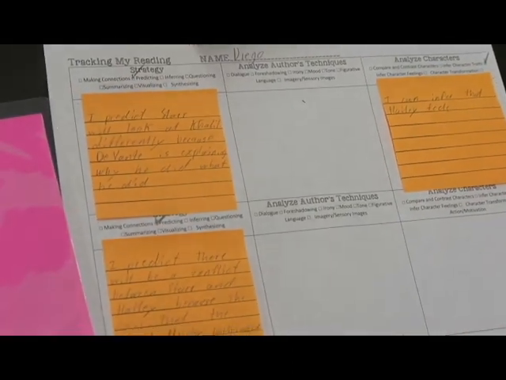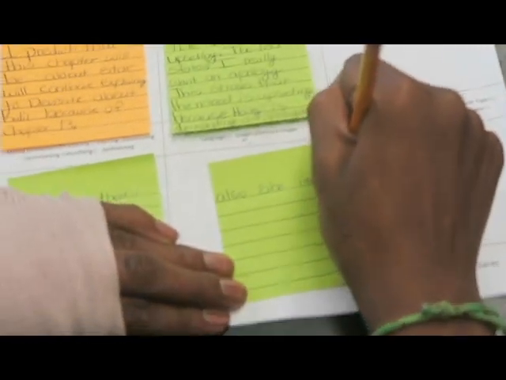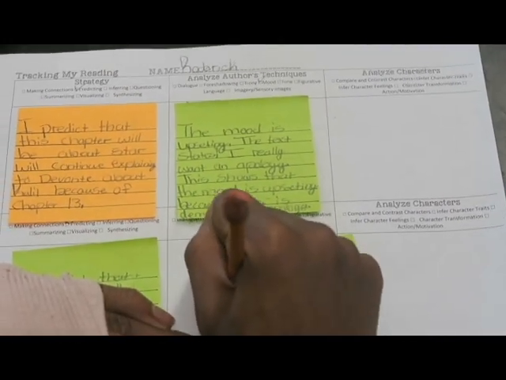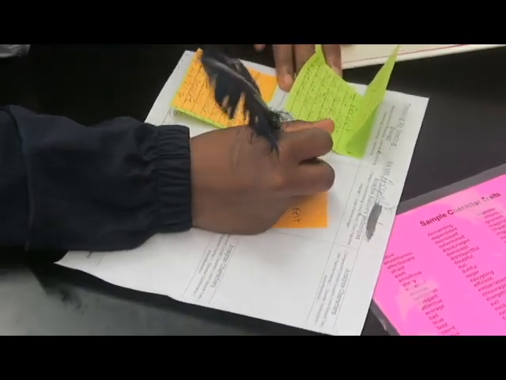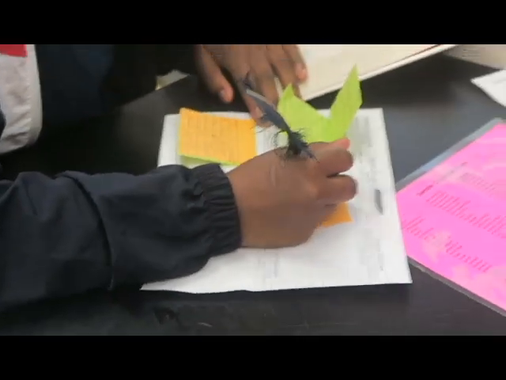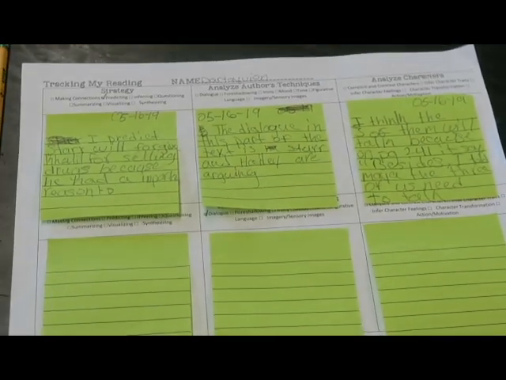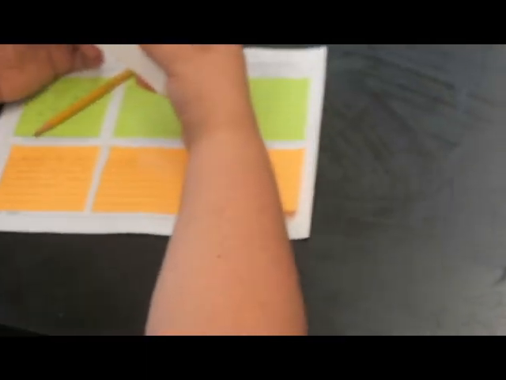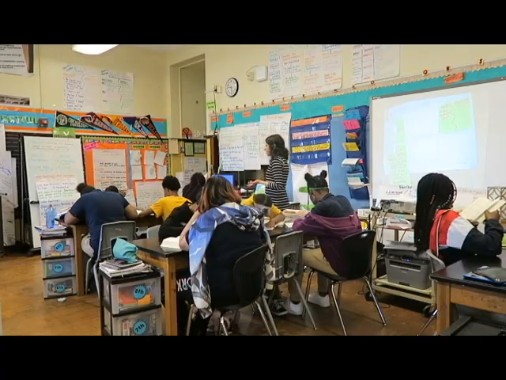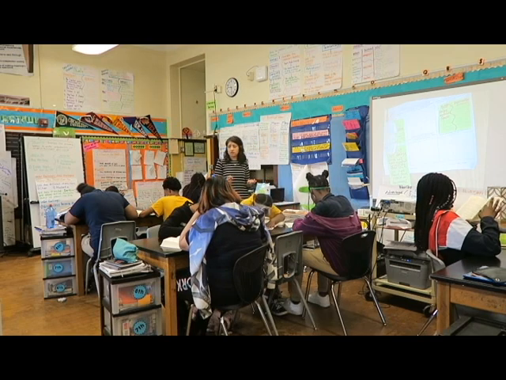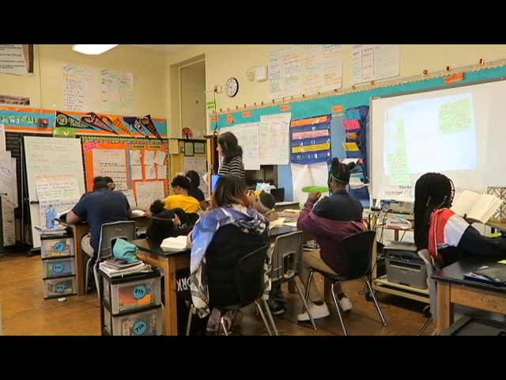Your choice. I think for this one, I want to do character action and motivation. So in this text, I know that Haley confronts Star. And I want to think about what motivated Haley to confront Star. Take about 30 more seconds to do that.